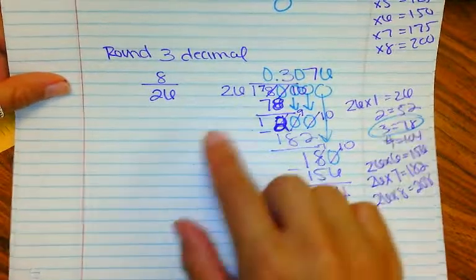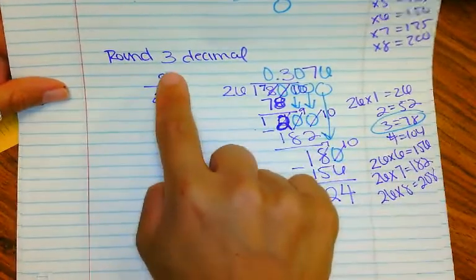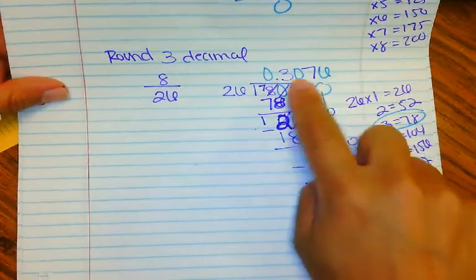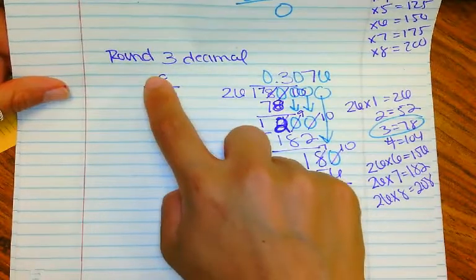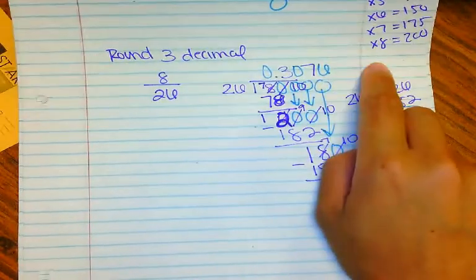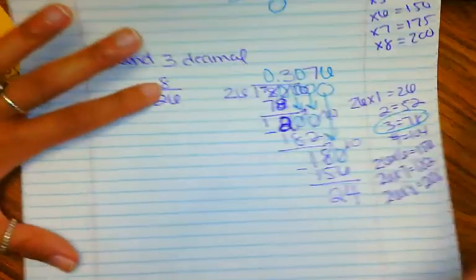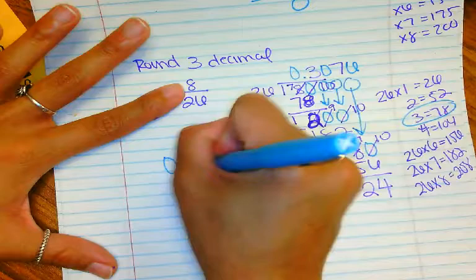All right, so hopefully you got this as your answer. Now, if it says round to 3 decimal places, I have to keep going until I get 4 numbers. If it says round to 8 decimal places, you keep going until you get 9. You want 1 more, okay? Remember that. So this is my number.